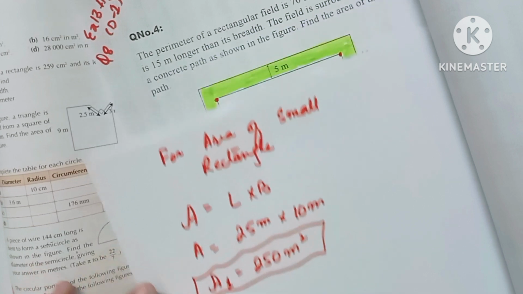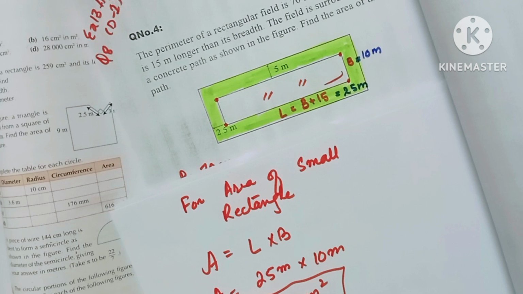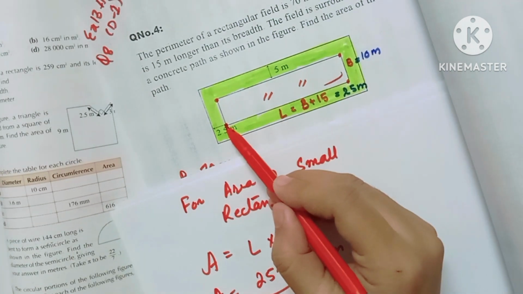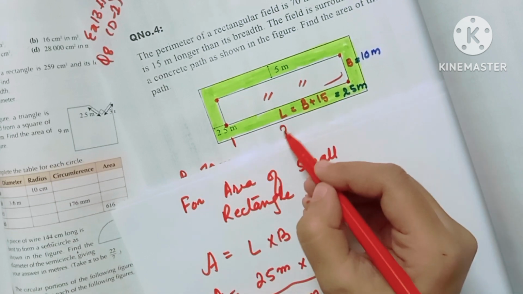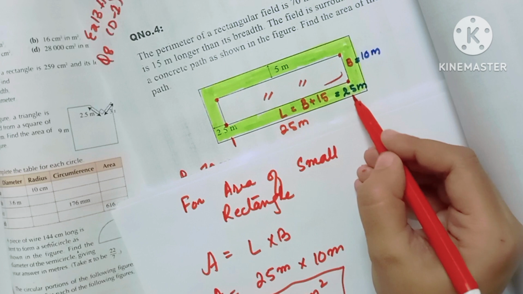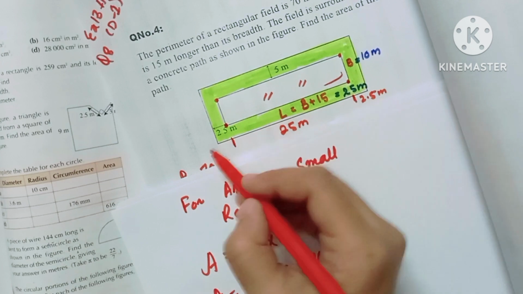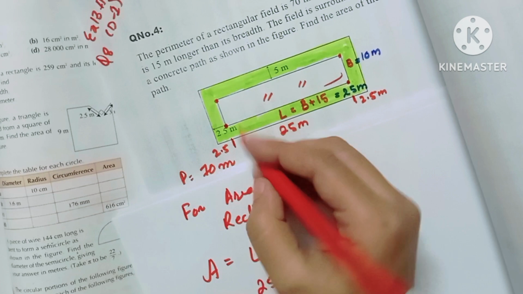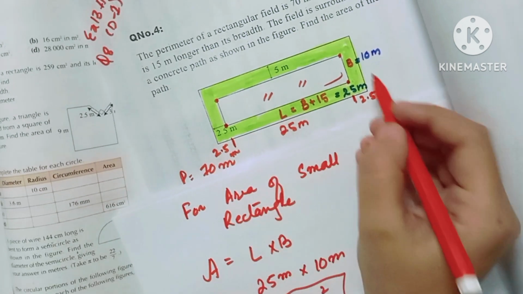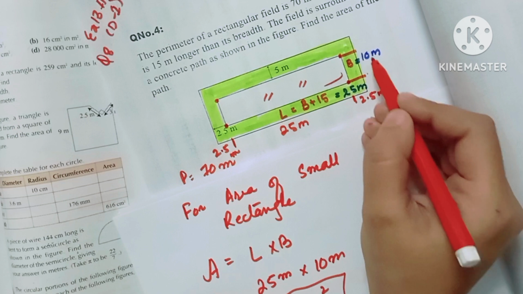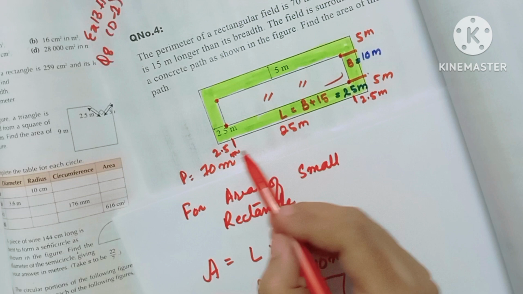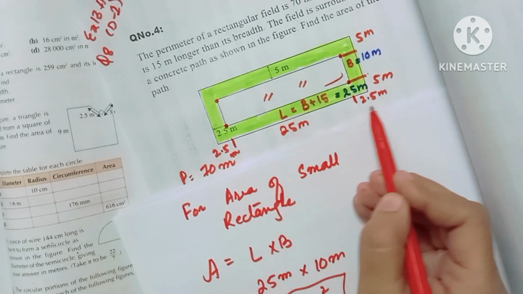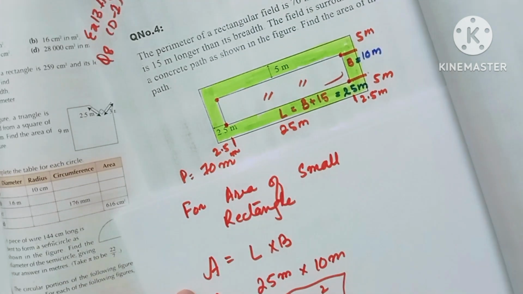Then we can look at the figure again. In this figure, the length from this point to this point is 25. So if this is 25 meter, then it will be 2.5 meter on each side. If this length is 10 meter, then it will be 5 meter on each side. So the total length of this whole rectangular path is needed for the area of the bigger rectangle.